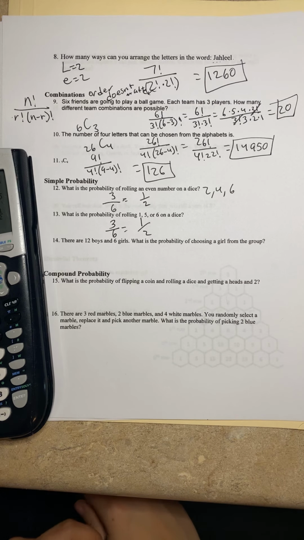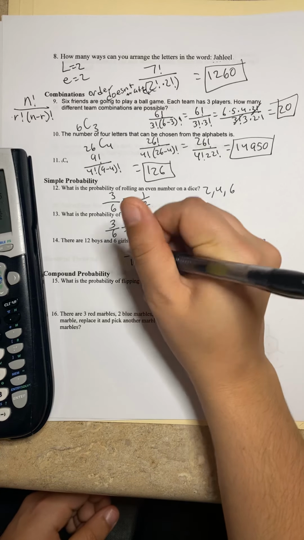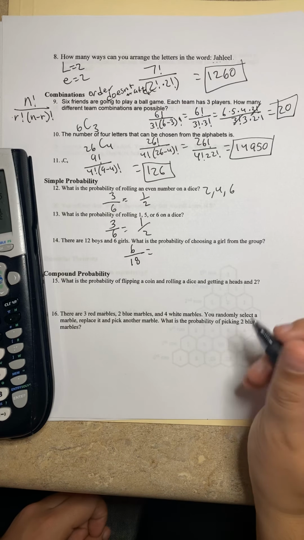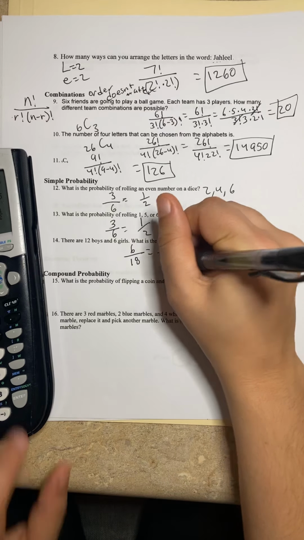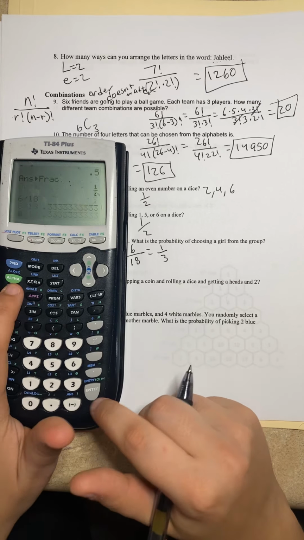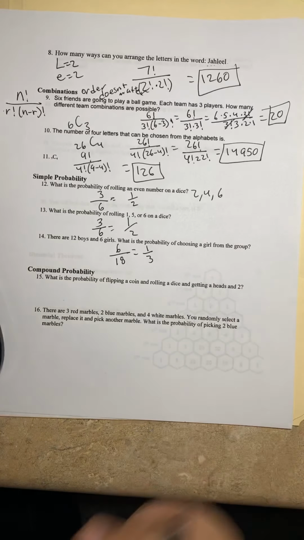And then the last one says there are 12 boys and 6 girls. What's the probability of choosing a girl from the group? Well, there's 6 girls total out of 18, because 12 plus 6 is 18. And so that simplifies down to 1/3, and you can do that in your calculator. 6 out of 18, hit math, enter, and that's 1/3.